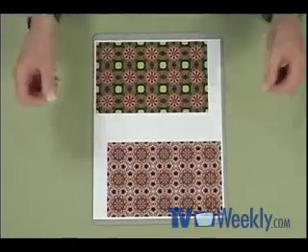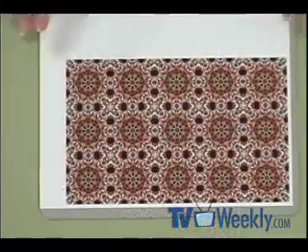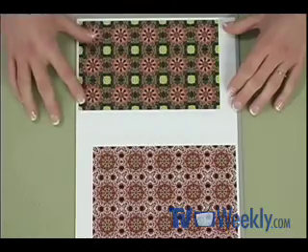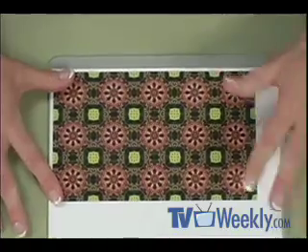You'll notice that we have 2 patterns on here. That's because when I printed it, we printed the first pattern. I knew it was only going to fill up half the page, and then I took the paper out, put it back in the printer, and printed my second pattern. Okay, now let's cut these apart to make our elements.